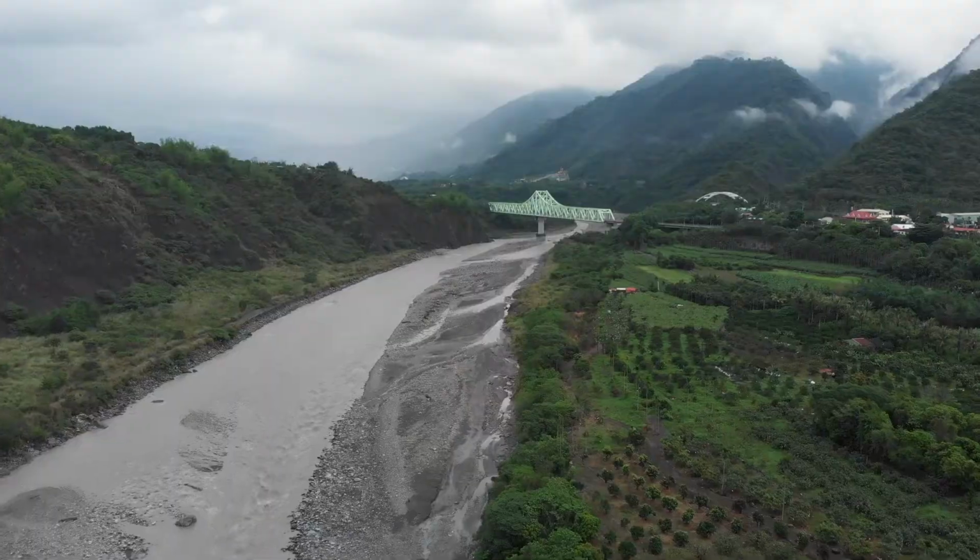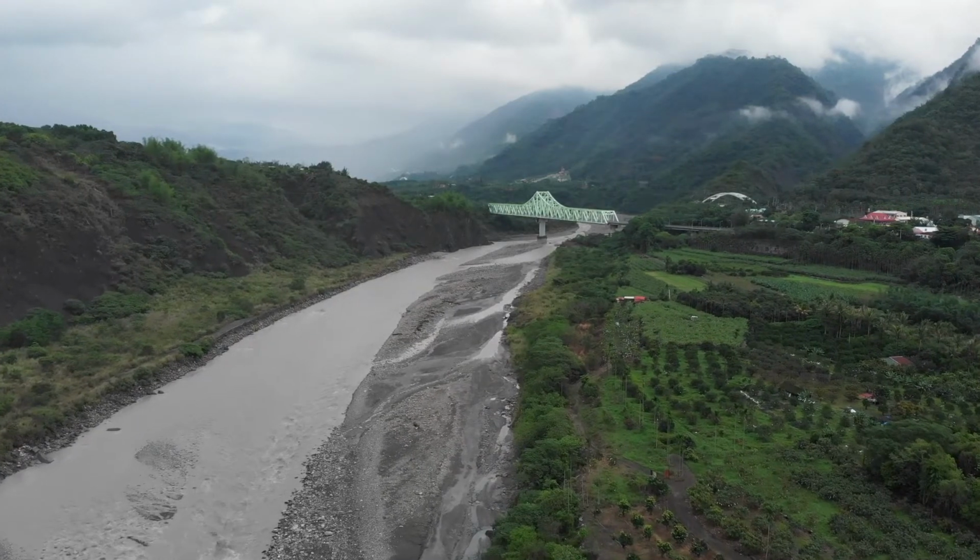Want to fly your drone like this? Today I will show you how to register your drone in Taiwan with a tourist visa.